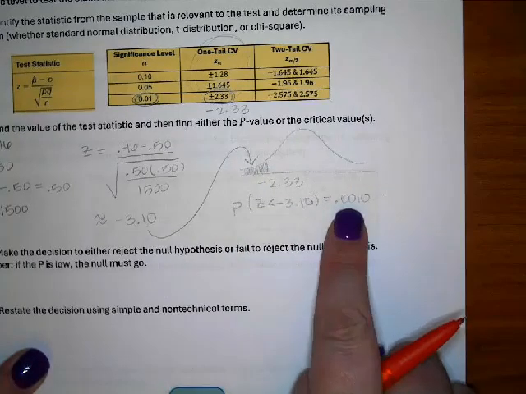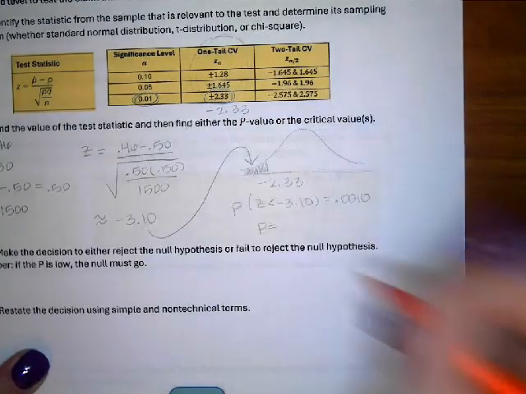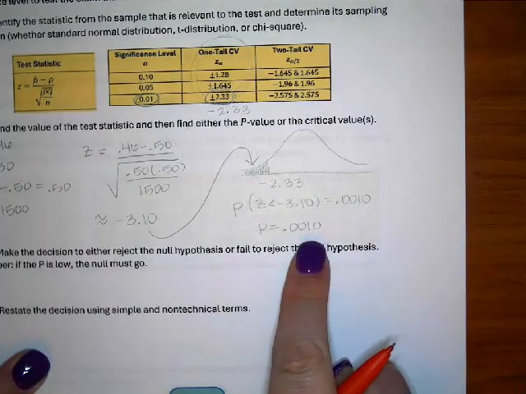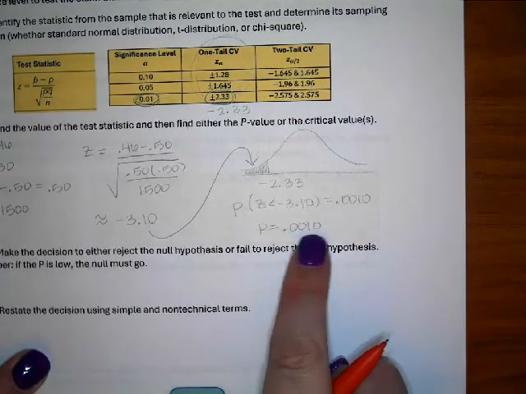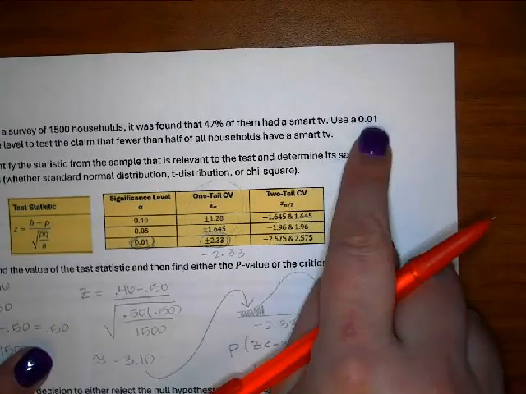So P is equal to 0.0010. This is 1/1000th, and our significance level was 1/100th.